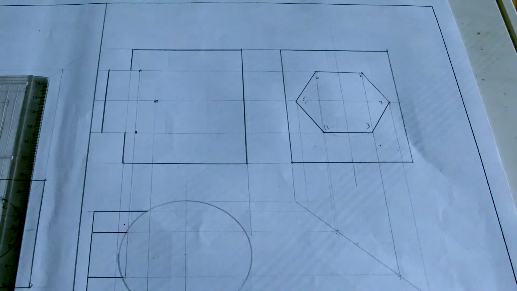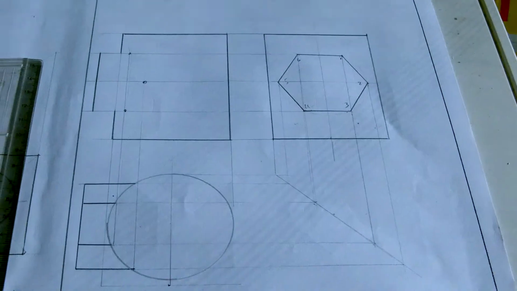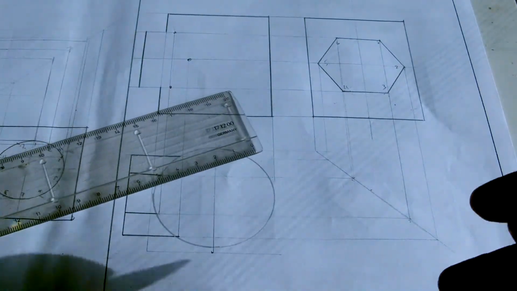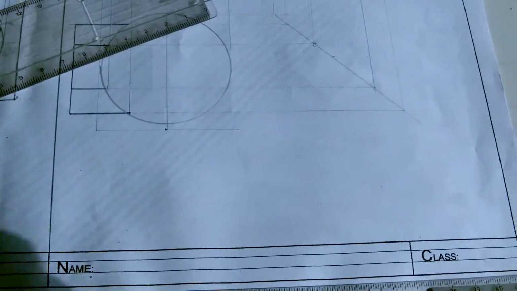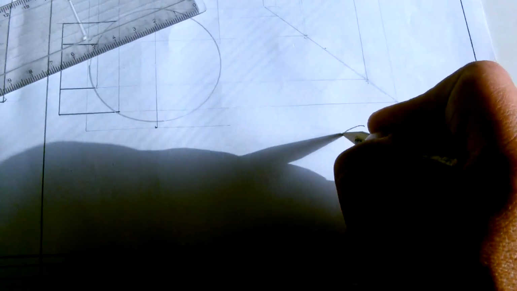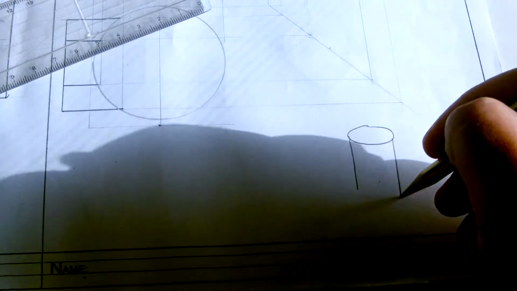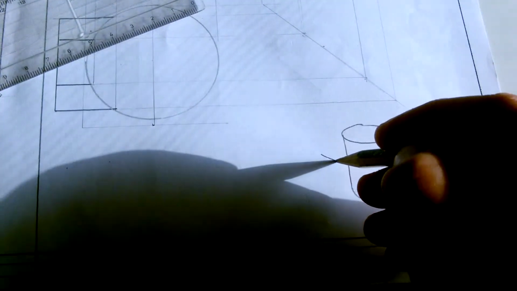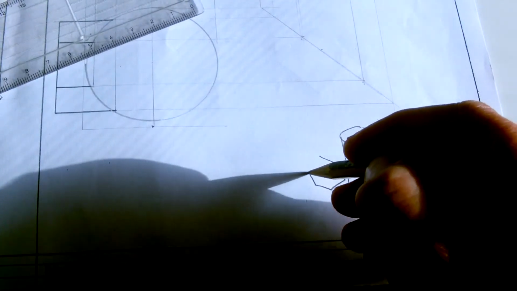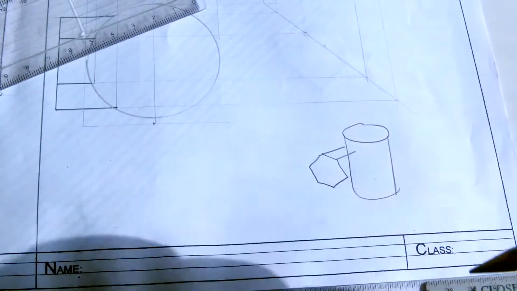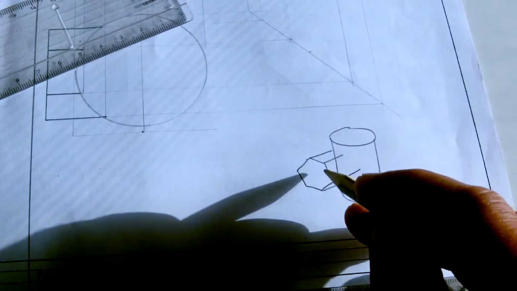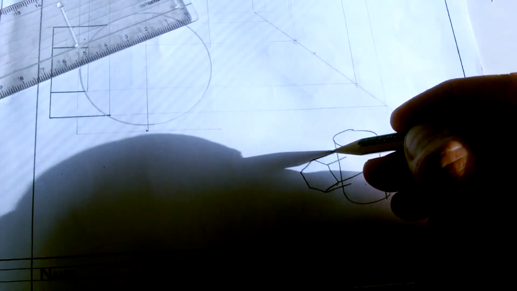But this hasn't finished yet, because here in this setup, where I've got a vertical cylinder intersecting a hexagonal prism, the line between the cylinder and the prism is not going to be a straight line, it's going to be a curve.